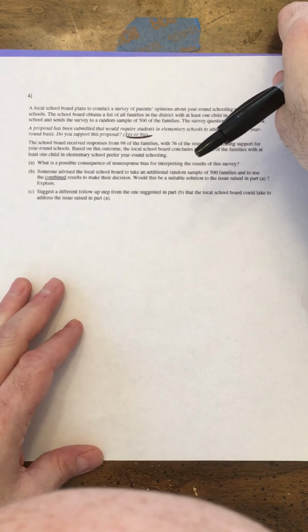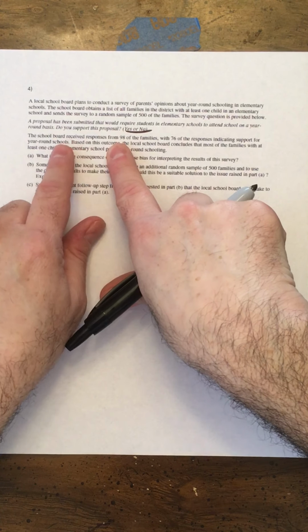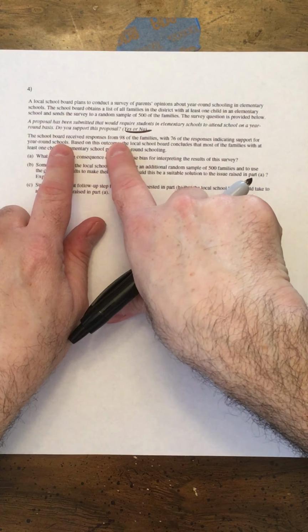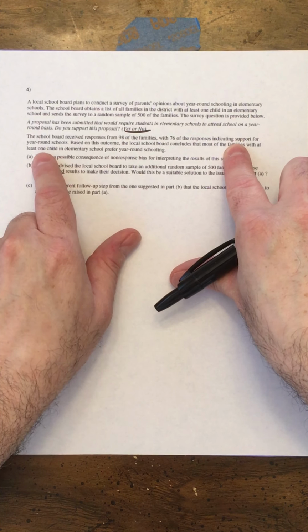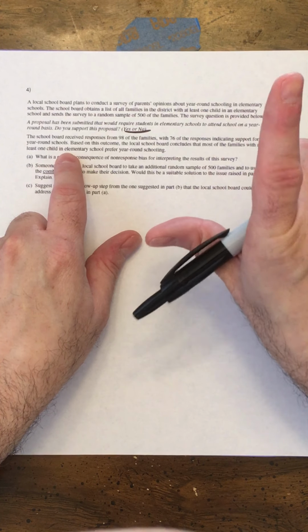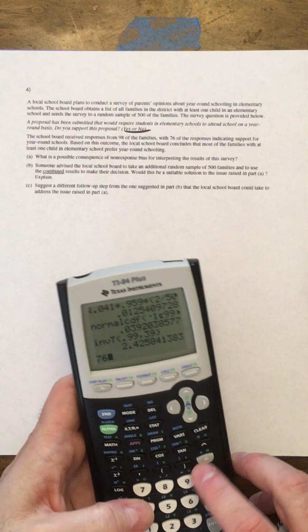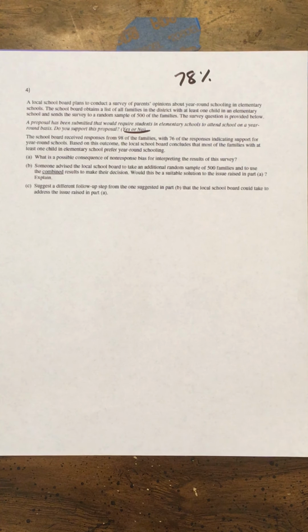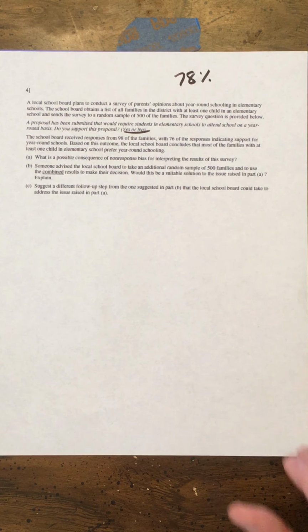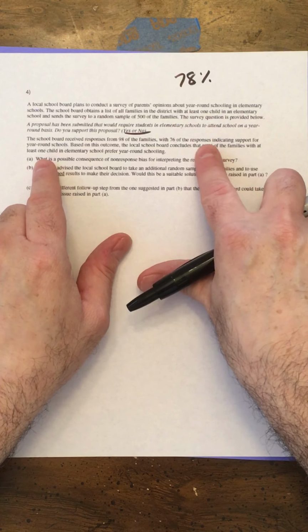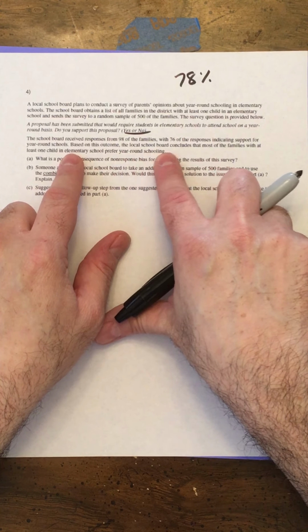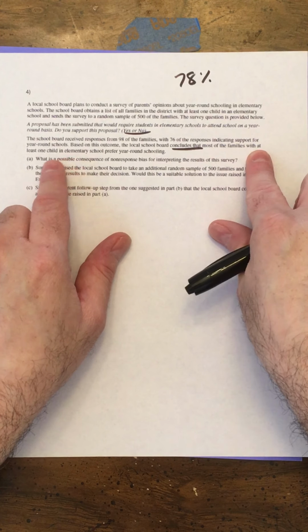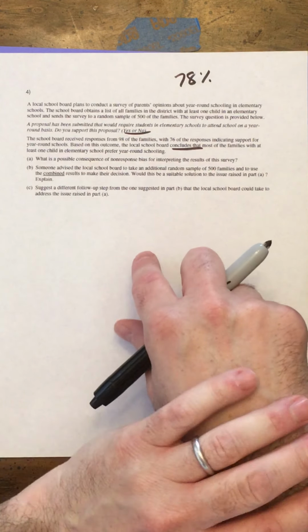Now, of the 500 people, they received responses from 98 of the 500 people selected, and 76 of those said they are in favor of year-round schooling. Of the 98, 76 are in favor. Let's see what percentage that is. So we got 76 over 98. That's almost 78% of people who seem overwhelmingly in support of year-round schooling for their elementary school children, right? Okay, so based on the outcome, the local school board concludes that most of the families with at least one child would prefer year-round schooling.